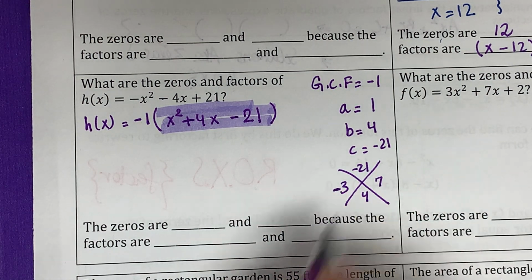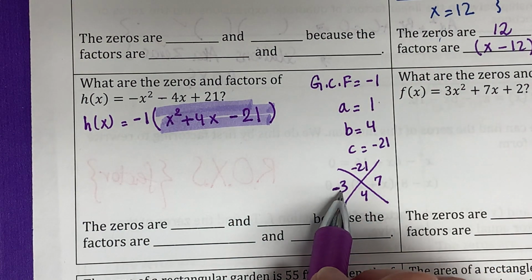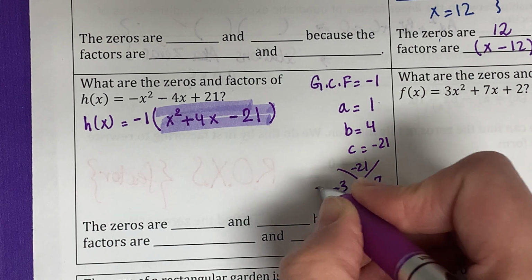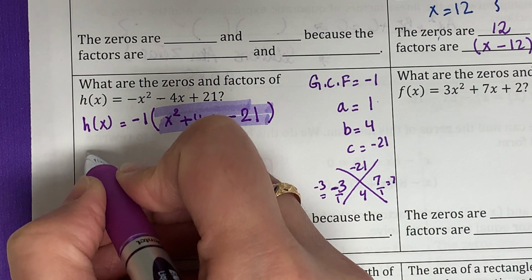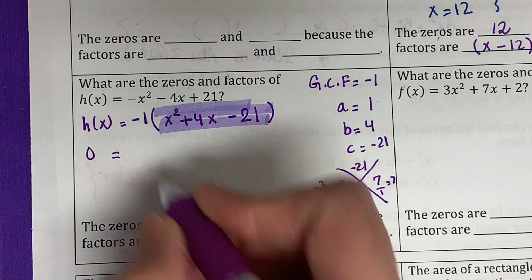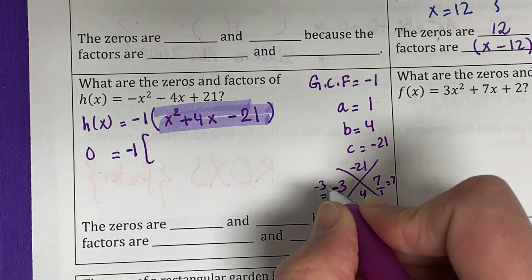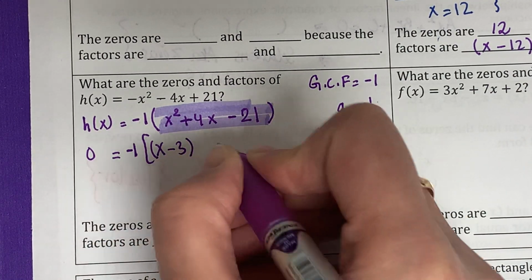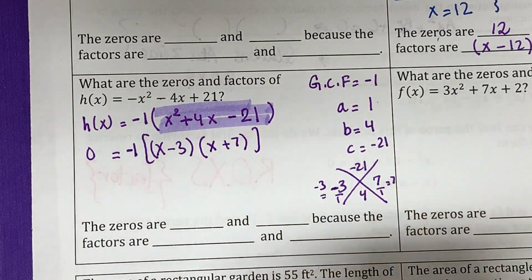So it works. I have two factors. A value is 1, so basically I'm going to divide by 1. It is the same result, negative 3 and positive 7. So these are my factors. So negative 1 stays outside. It should be x minus 3 and x plus 7.